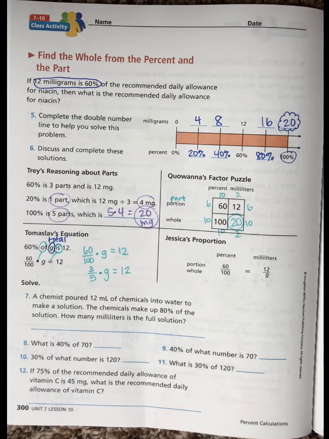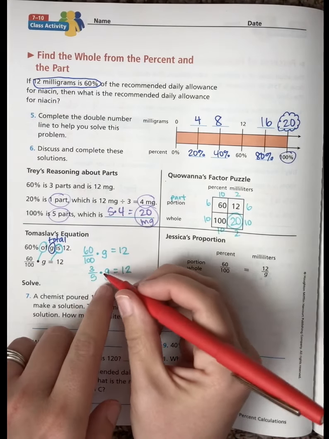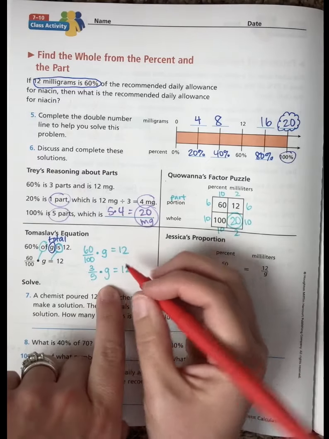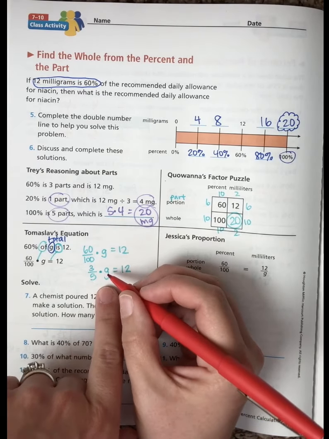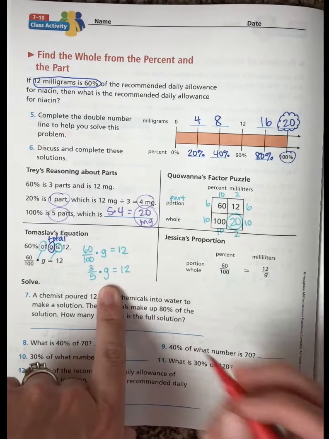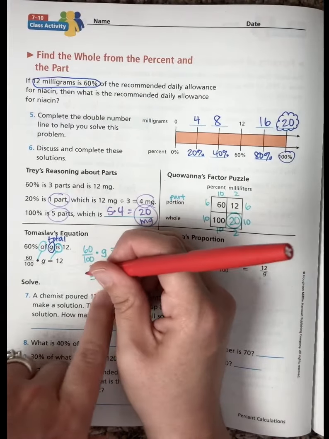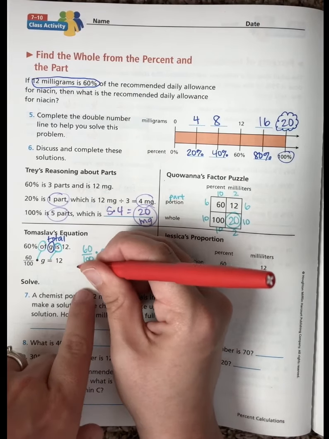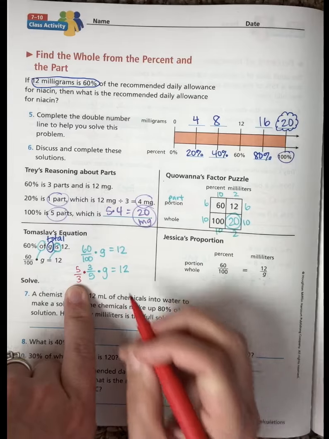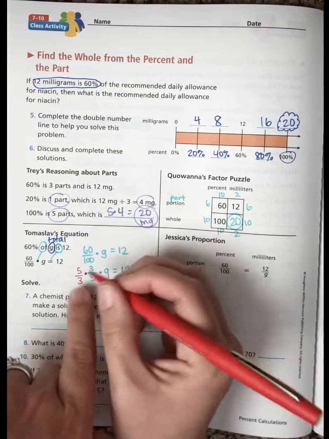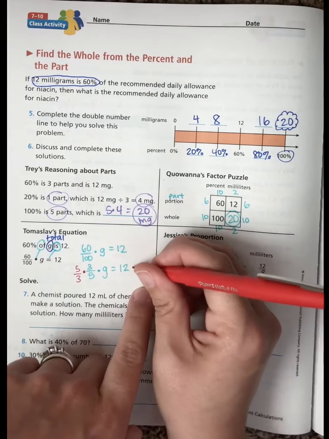When we are solving equations, we have 3/5 times G equals 12. In order to make that G isolated all by itself and you have a fraction, you multiply it by the reciprocal. So to get rid of this 3/5, I'm going to multiply it by 5/3, and that will make it go away. But whatever I do to the left side, I have to do to the right side.